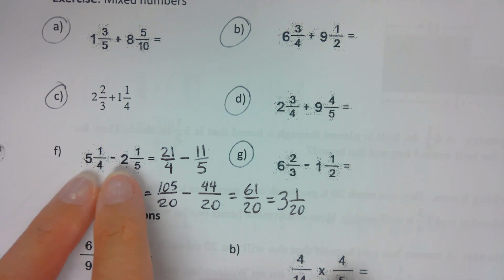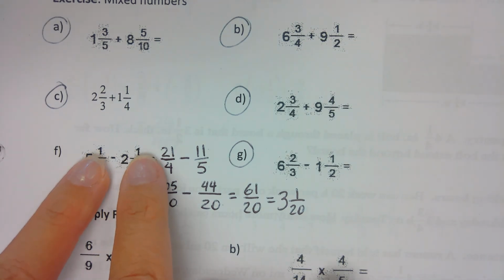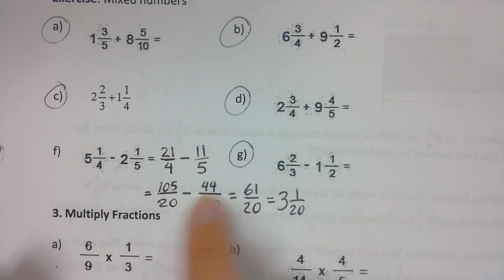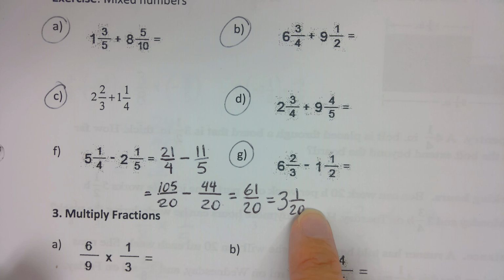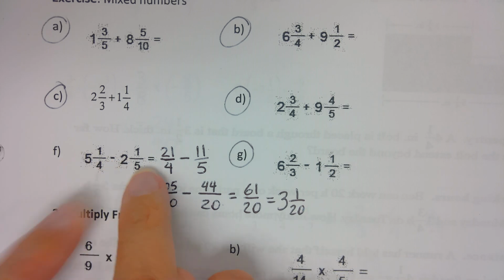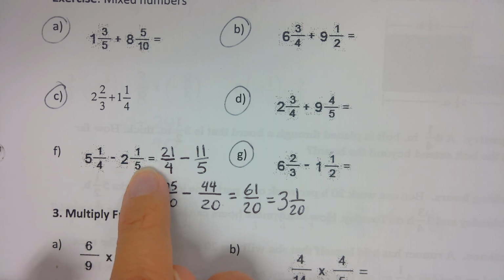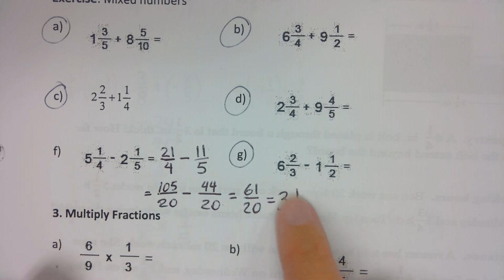But in terms of subtraction, I personally suggest doing the improper fraction and then simplifying it, because if let's say this was 5 and 1/4 minus 2 and 4/5, you're going to run into trouble, and it's going to be like 2 and something, right?